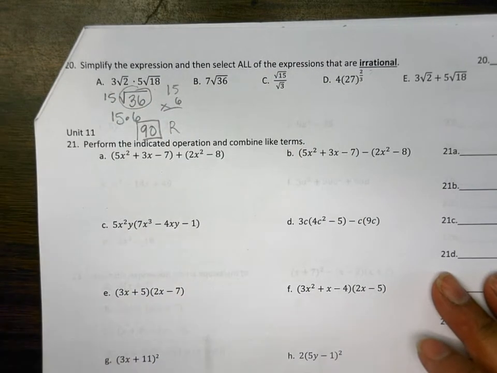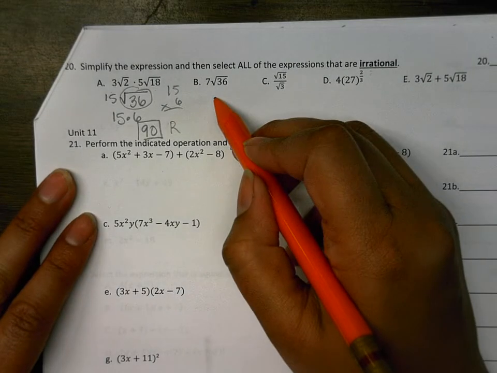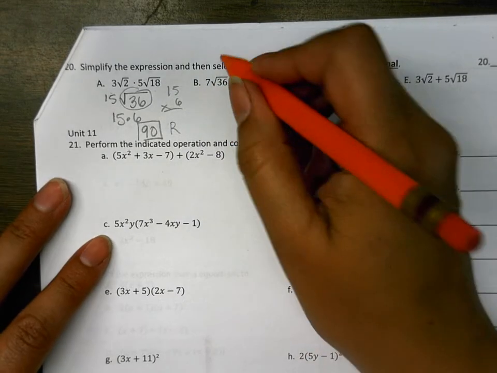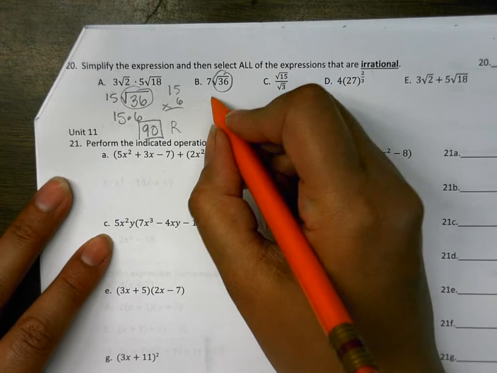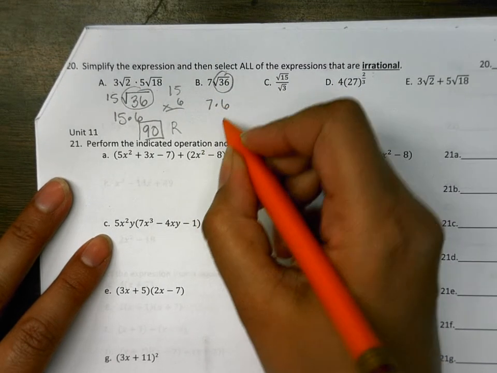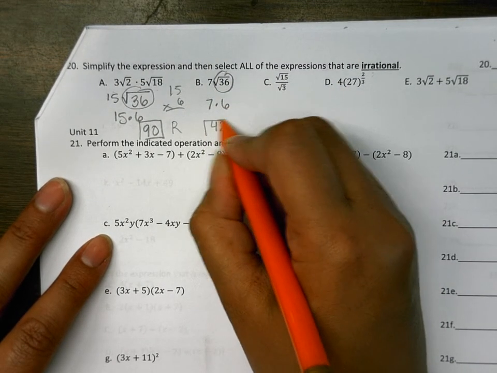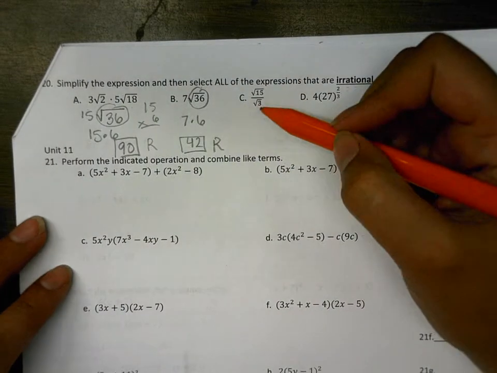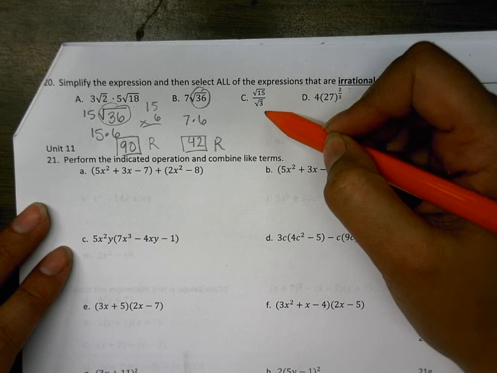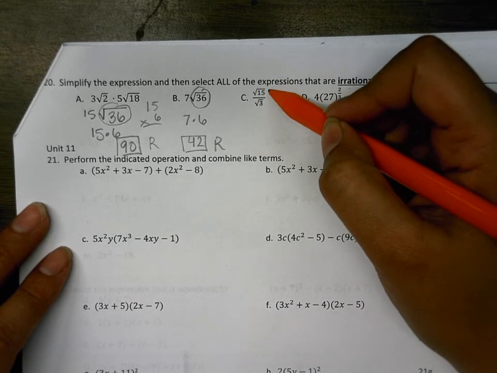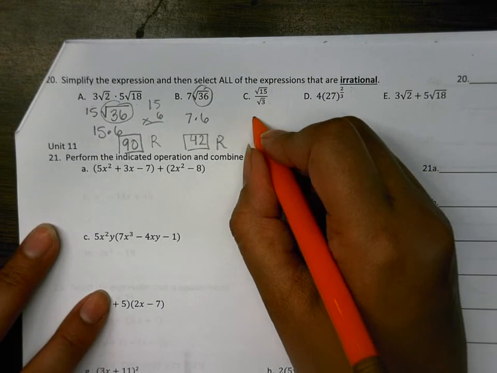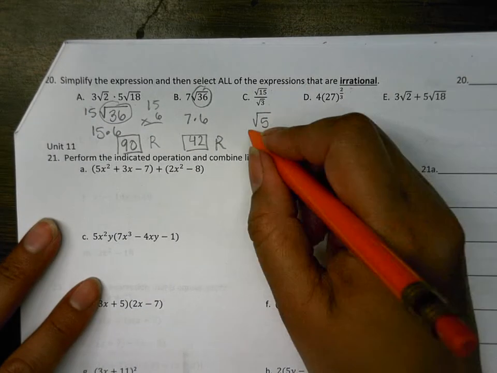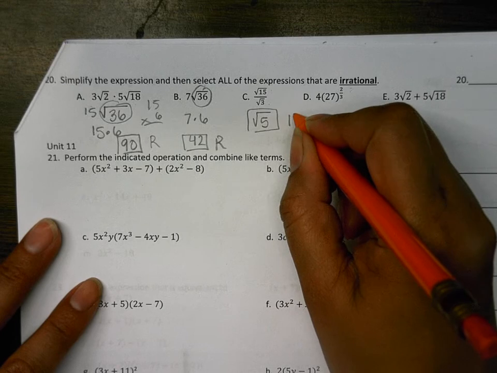Okay, next one. There's no multiplying to do, so is this one done or can I simplify? Is this a perfect square? Yes. So 7 times what? 6. Which is 42. Rational or irrational? Okay, next one. Can I divide these two as long as they're both inside a square root sign? Yes, so what's root 15 divided by root 3? Is 5 a perfect square? No. Rational or irrational? And is that what they were asking me to circle?